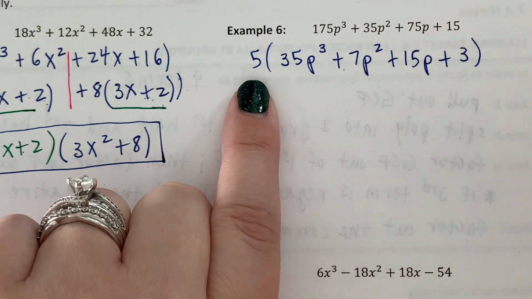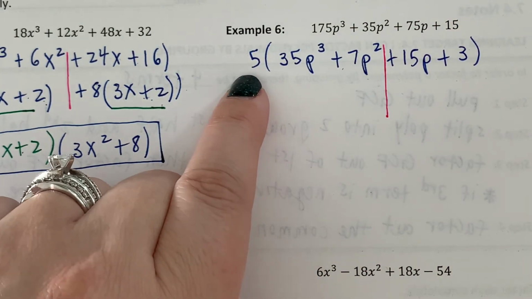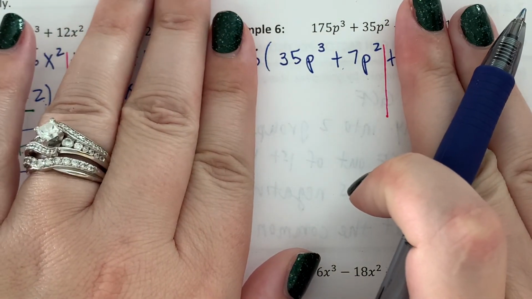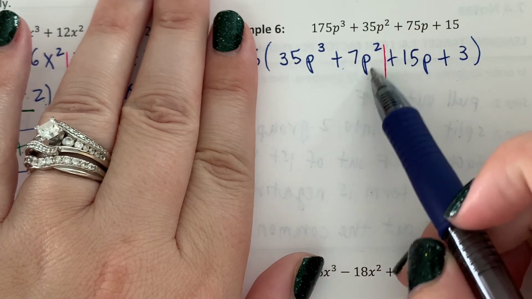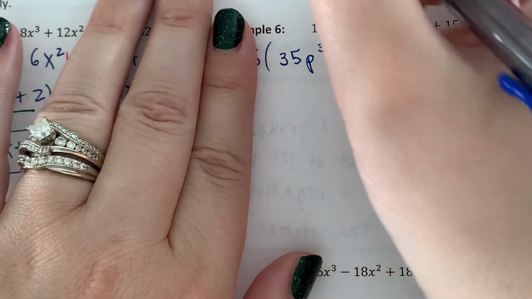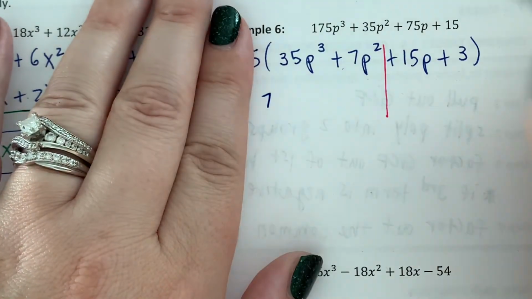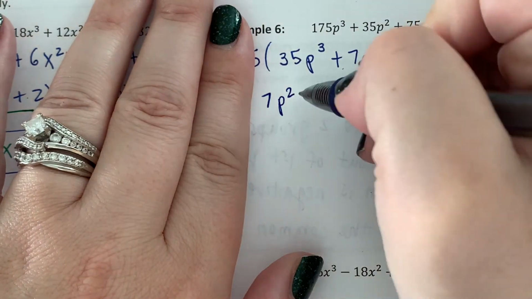So now I can split my polynomial up into 2 parts, first half and second half. And just looking at my first half here, what's my GCF for 35p to the third plus 7p squared? Let's see, I know I can pull a 7 out of both 35 and 7. And I can also pull a p squared out because both terms have at least a p squared.